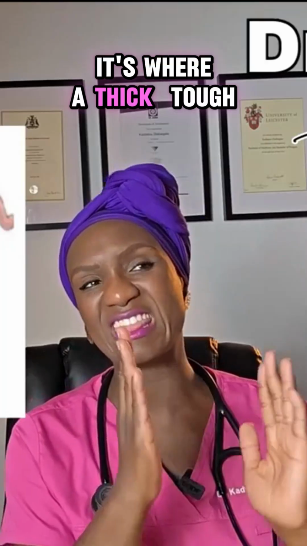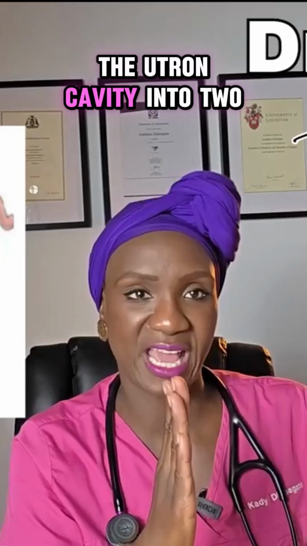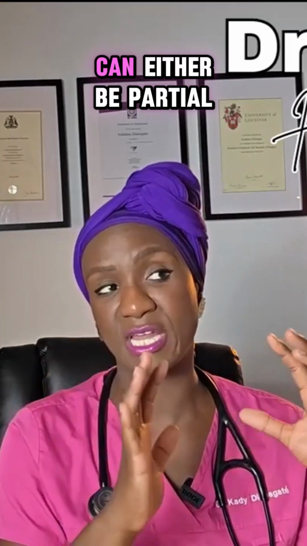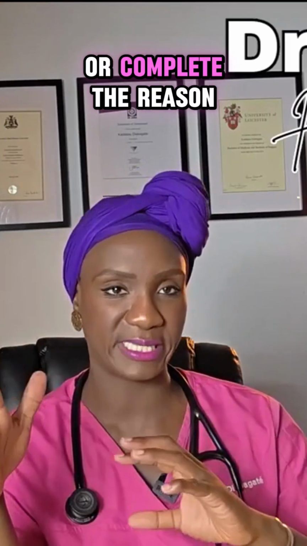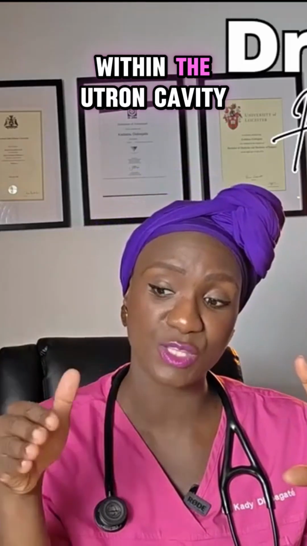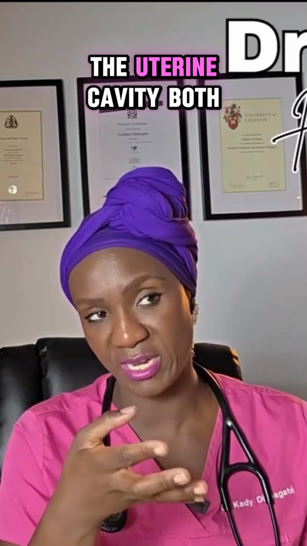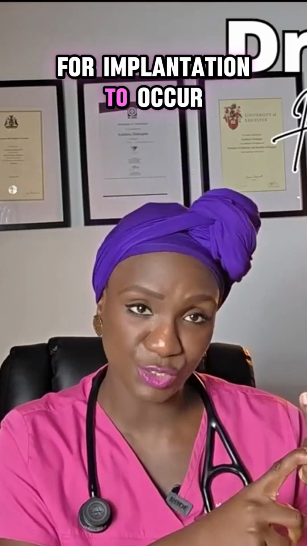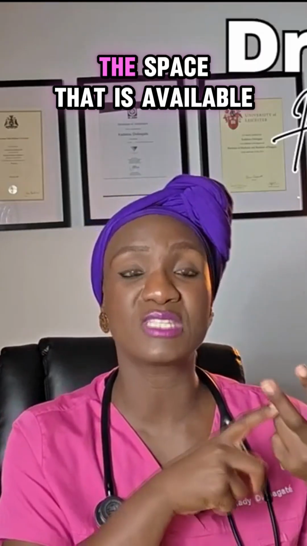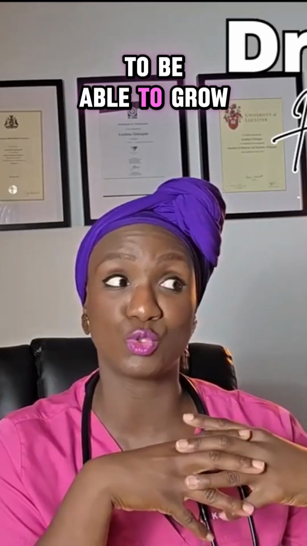It's where a thick, tough fibrous tissue divides the uterine cavity into two, and this condition can either be partial or complete. The reason this is so significant is because a septum within the uterine cavity will usually reduce the space within the uterine cavity, both for implantation to occur, but also the space that is available for the growing fetus to be able to grow and thrive in.